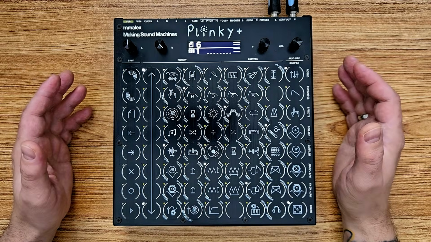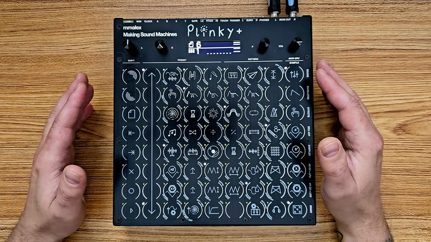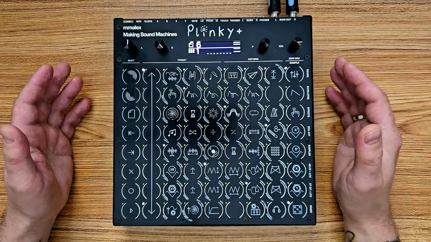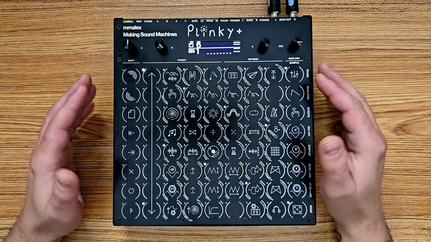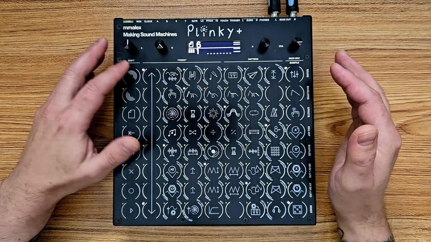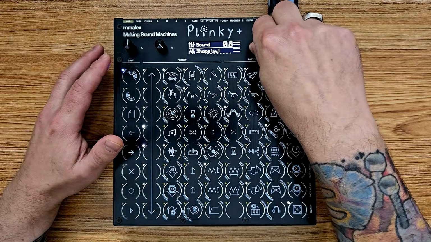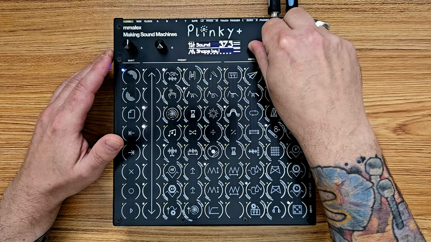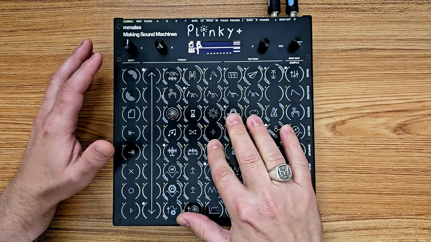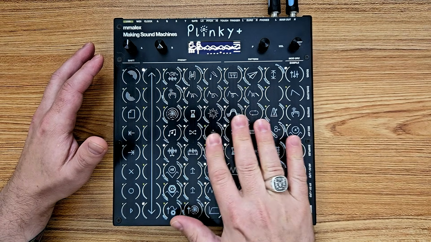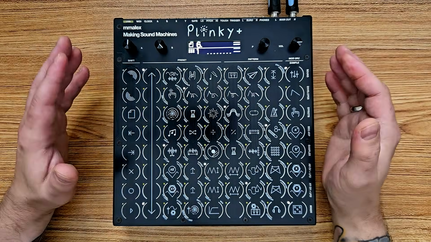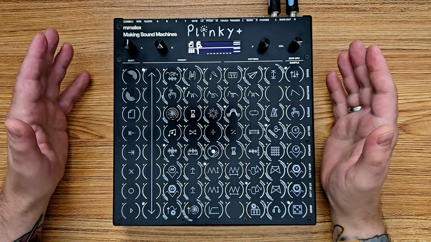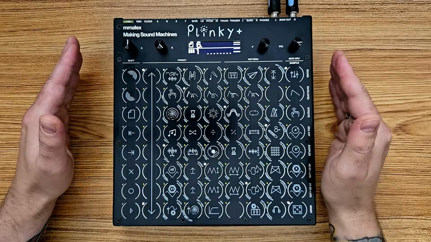So I've got a fresh preset here, and I'm going to start by choosing a sound from the wavetable that I like. I've got the standard Plinky wavetable loaded. I've already found a couple of shapes that I like. So we're going to start here with the value of 37. Now, this might not sound very much like a string yet, but don't worry, we will get there.